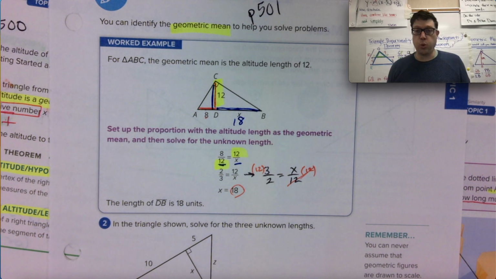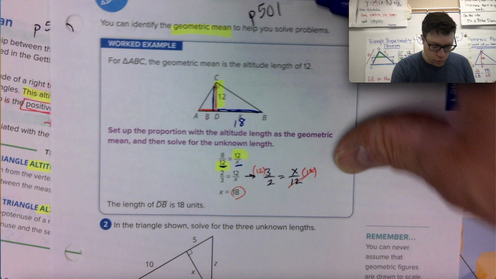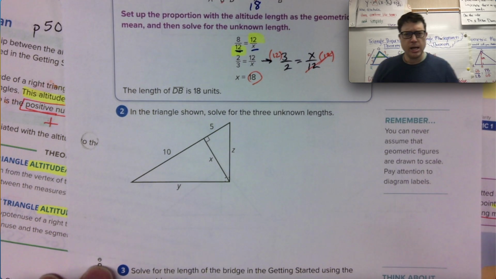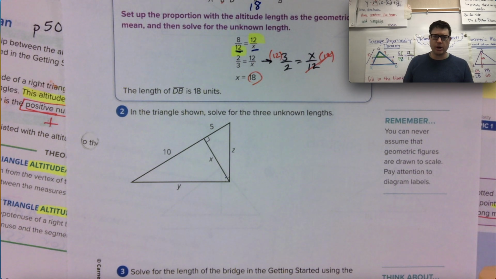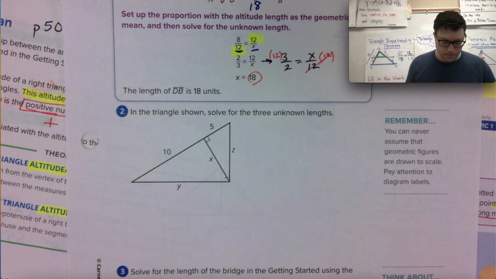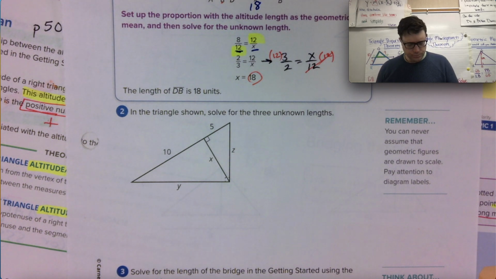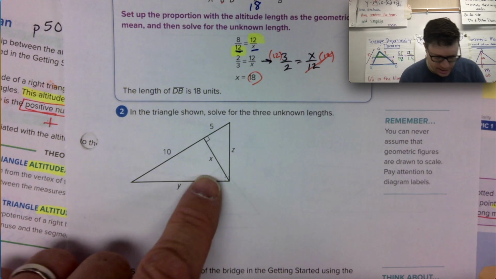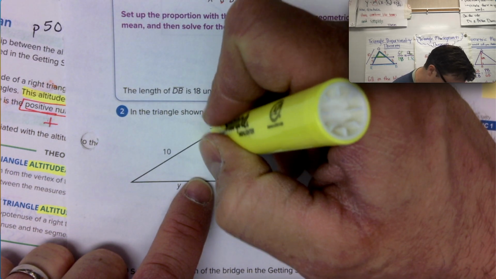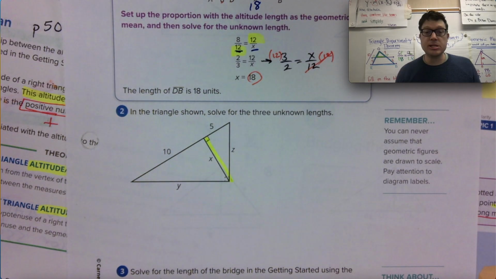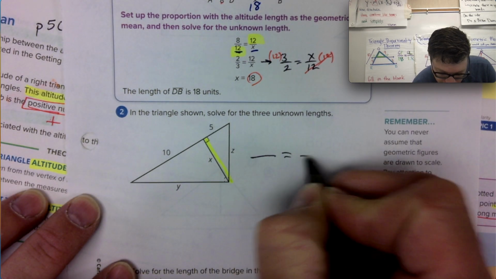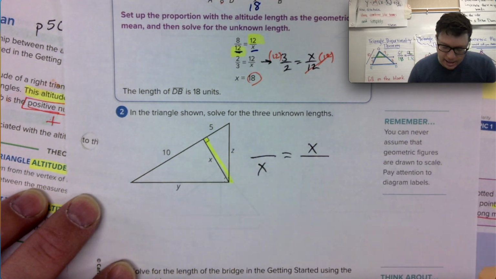Let's practice this twice. In question 2, we have a triangle, and it's given in this arrangement. And we have some hypotenuses that are not known, and we have some legs that are not known. We have an altitude that's not known. I'm going to start there with the altitude. I'm going to start by going like this. X as the altitude of that triangle needs to be used twice in proportions. So I'm going to set it up as x on the top and x on the bottom.